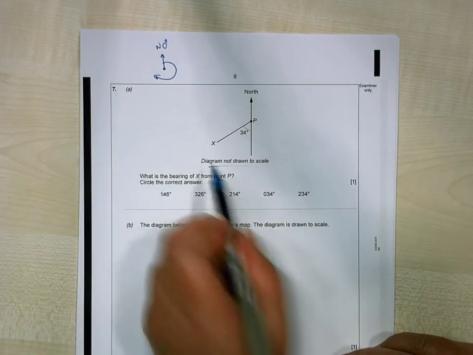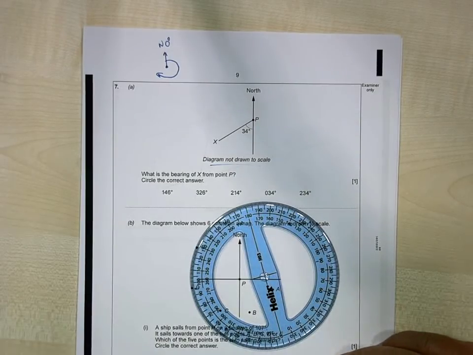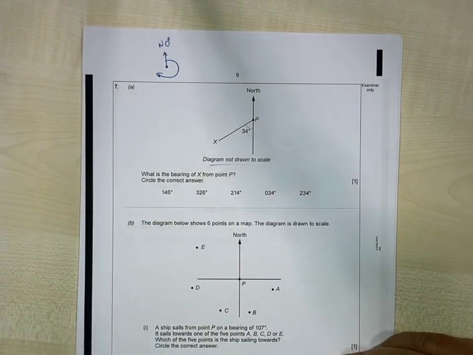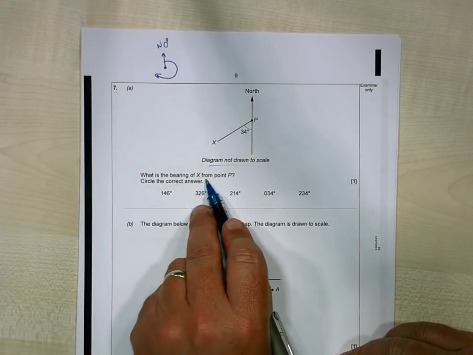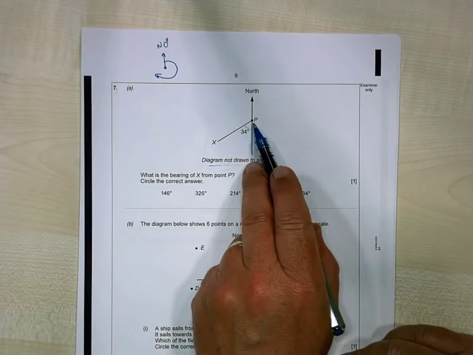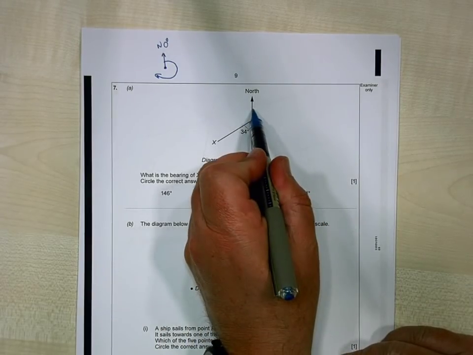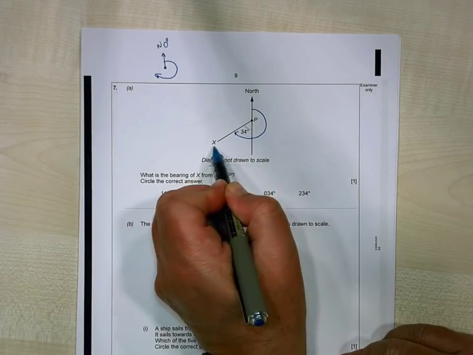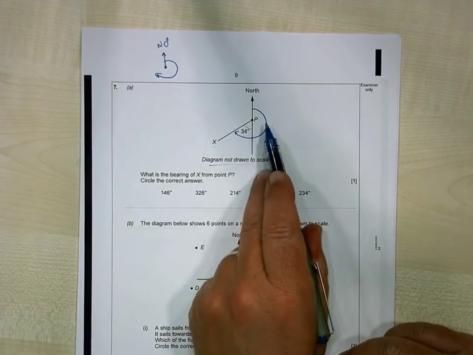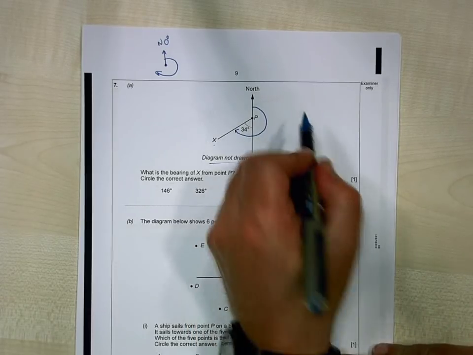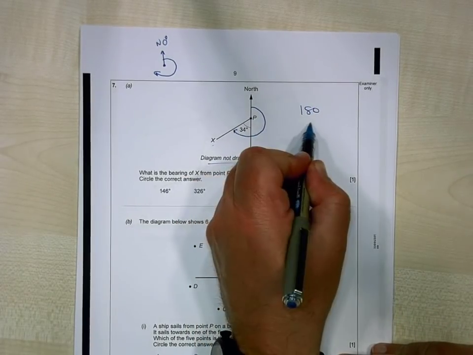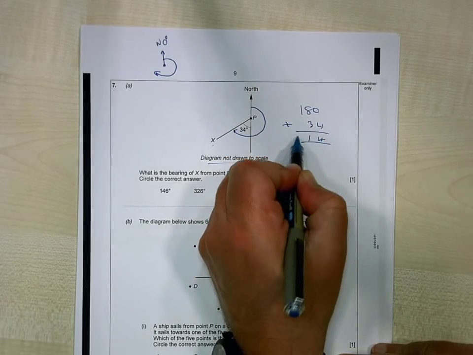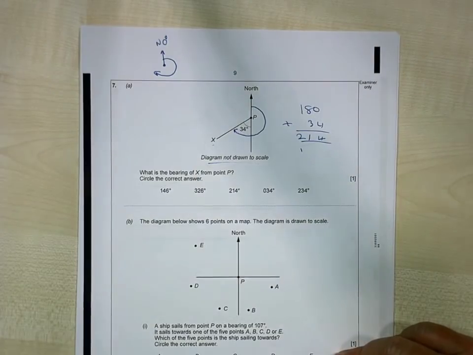This is saying it's not drawn to scale, so you can't measure it. Even though it looks like it's something you can measure, it's not going to help you. What is the bearing of x from point P? So if we're standing at P and we're turning through that angle until our line of sight is pointing to x, we've gone from north to south, which is 180, plus another 34 degrees. 8, 11, so we've gone 214 degrees.